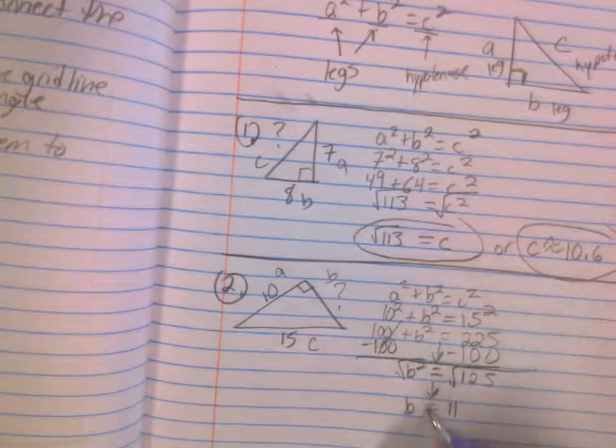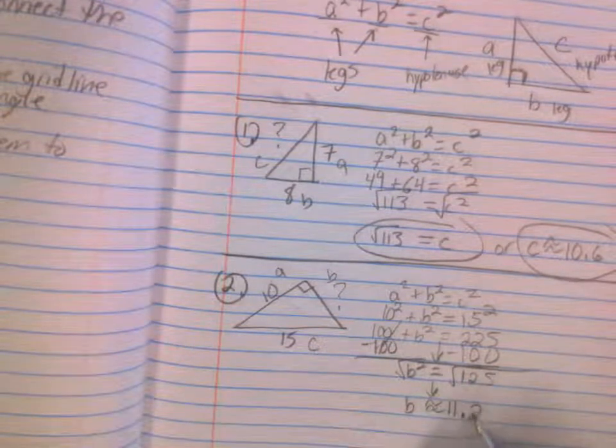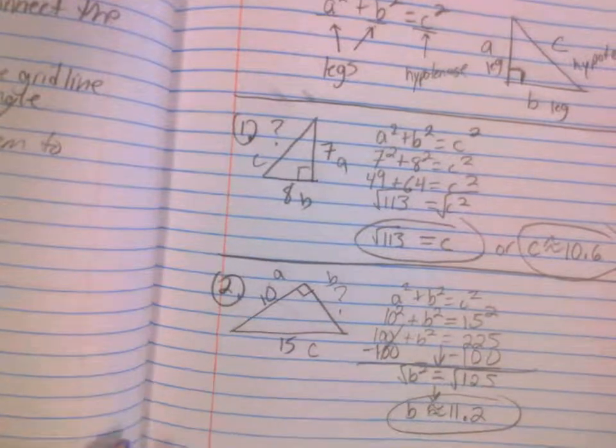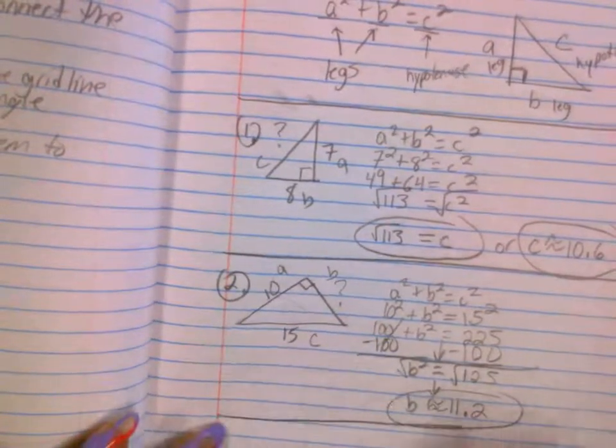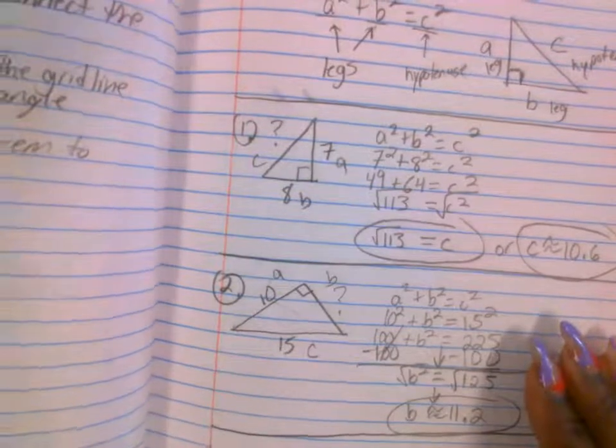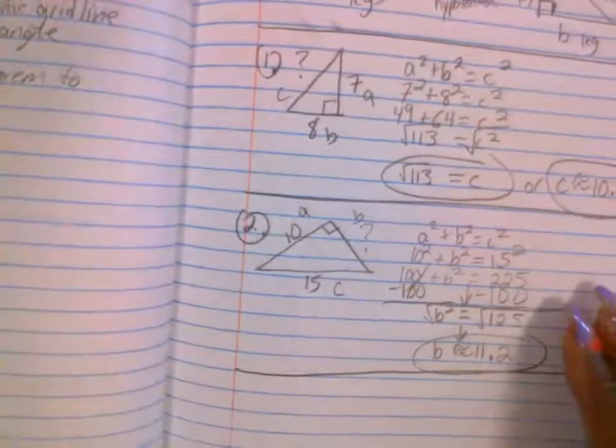Do squiggly. Okay. All right, try this one. All right, try this one, number 3.